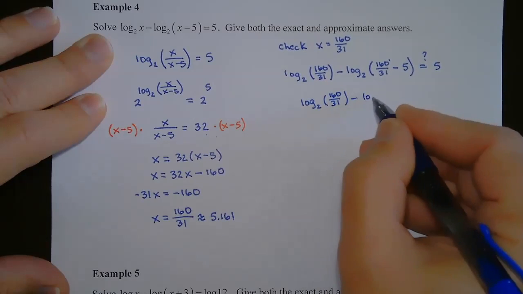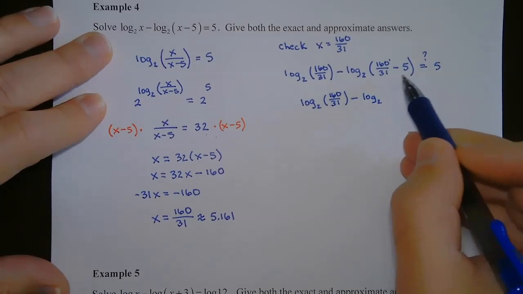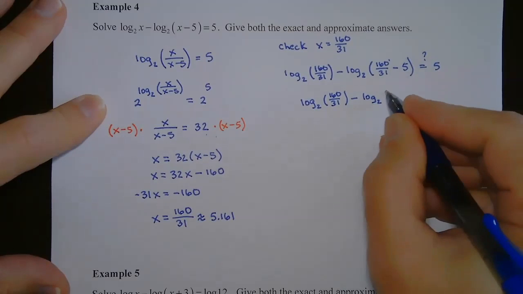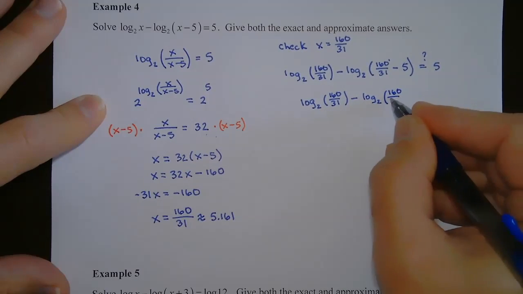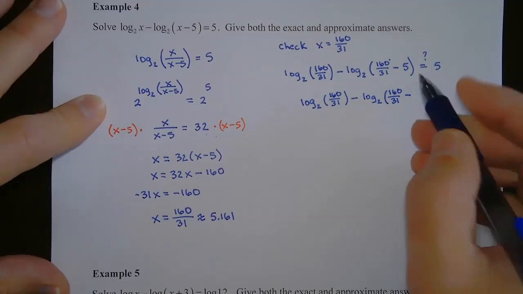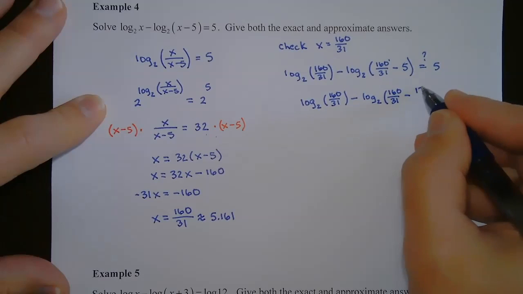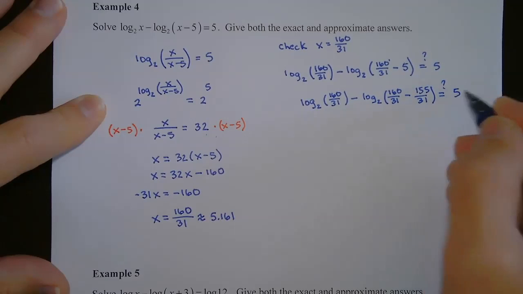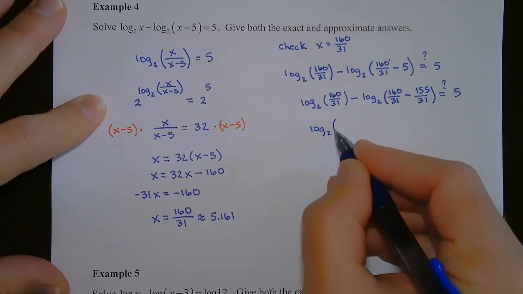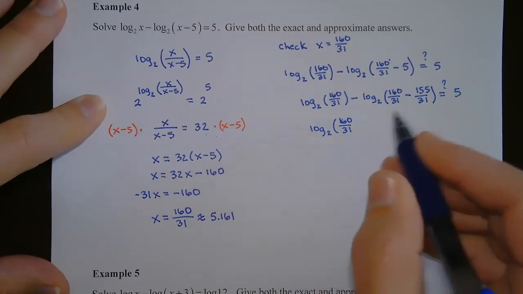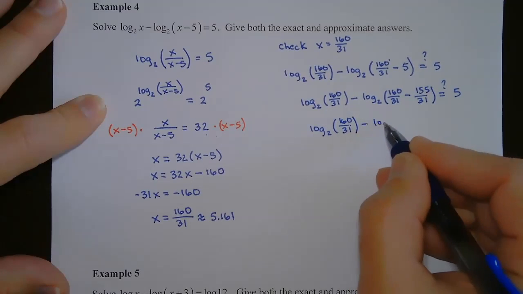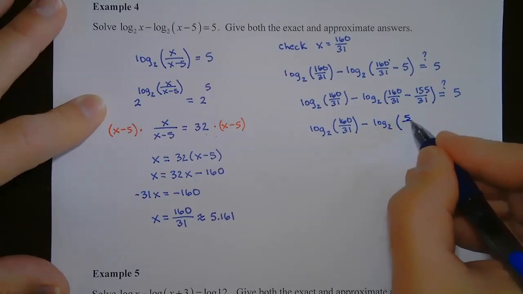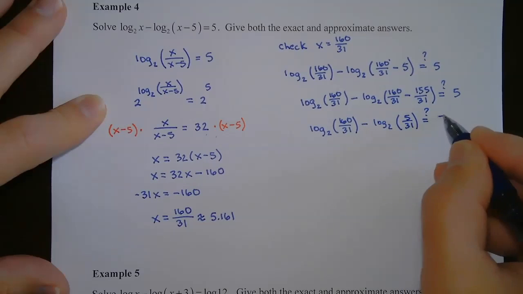Okay. Minus log base 2 of, okay, so we need to get a common denominator here of 31. So I need to multiply this 5 by 31 over 31. Okay. And that would give me 160 over 31 minus, and if I multiply by 31 over 31, that would give me 155 over 31. Does that equal 5? So log base 2 of 160 over 31 minus, and this would be log base 2 of, and then this becomes 5 over 31. And does that equal 5?